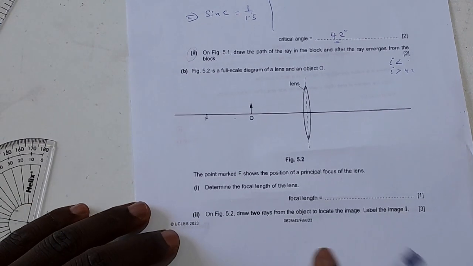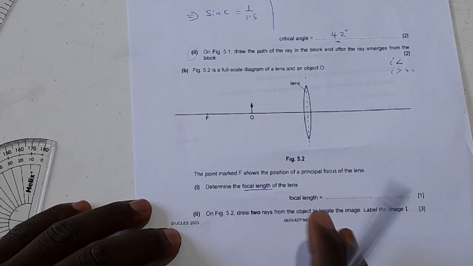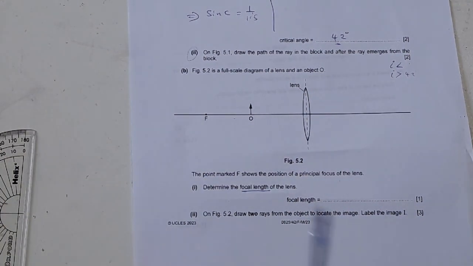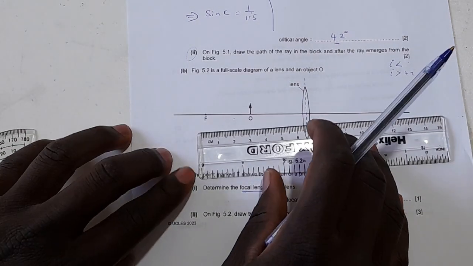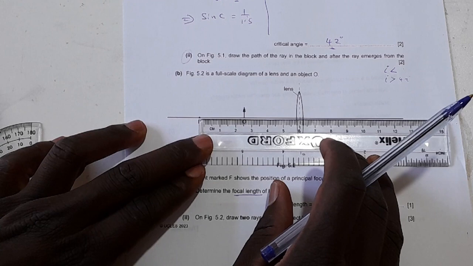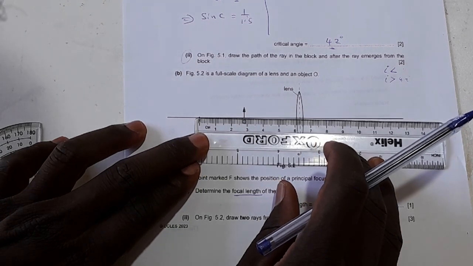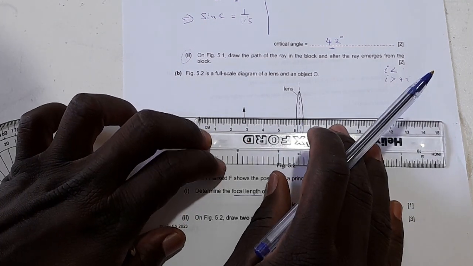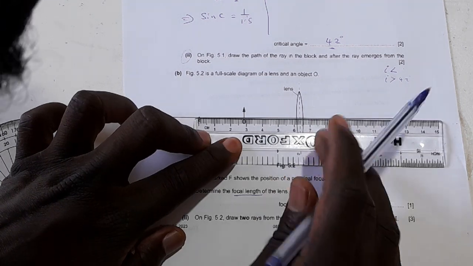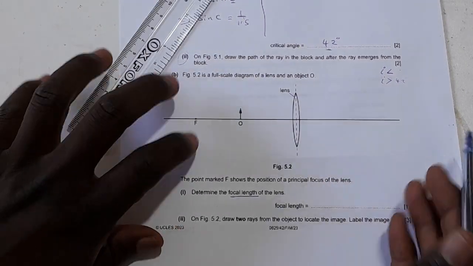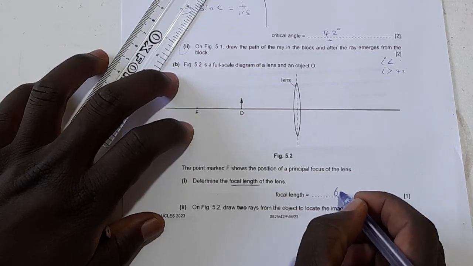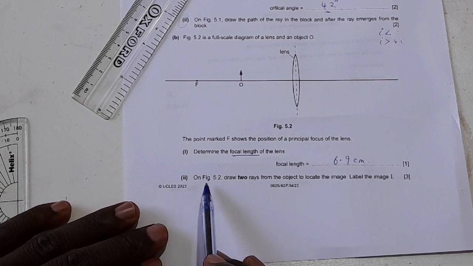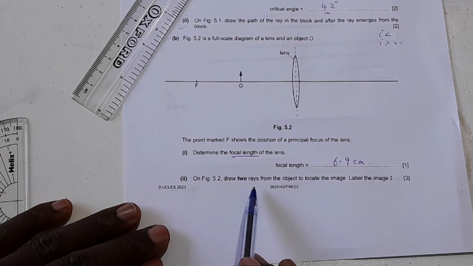So this is a recall question. You need to know what is meant by the focal length. Focal length is the distance between the principal focus and the optical center of the lens. So our work is very easy here. Now that the diagram is to scale, we just need to do the measurement. And if you measure that, that will be 6.9 centimeter. That is 6.9 centimeter.